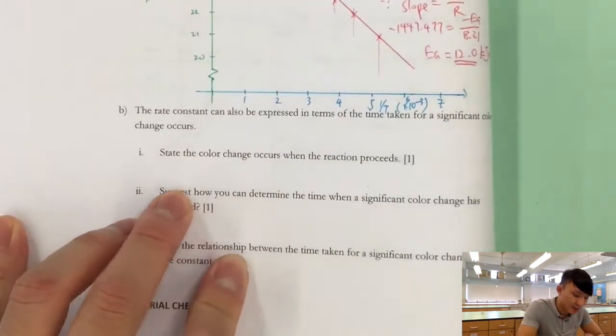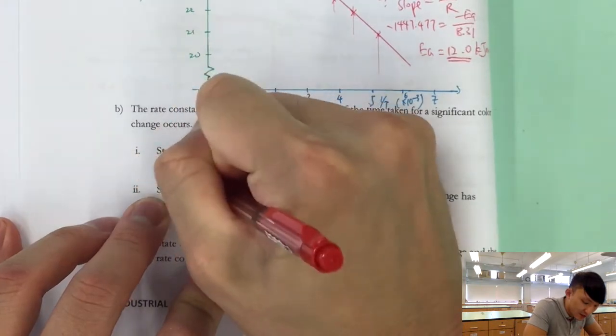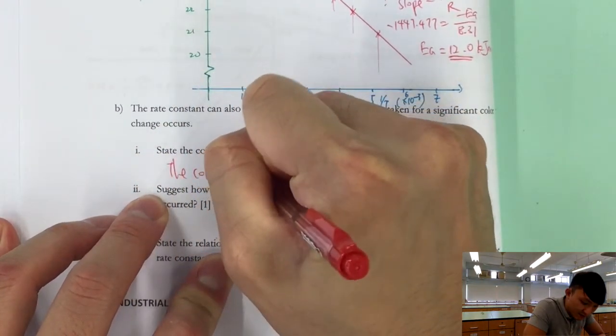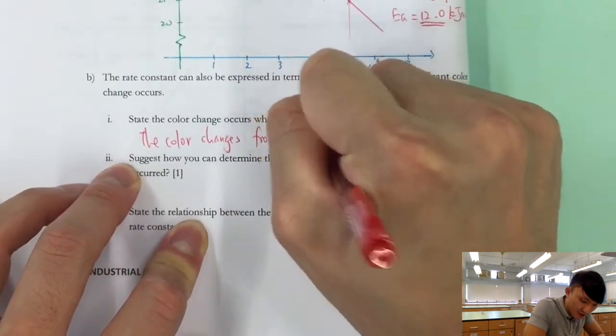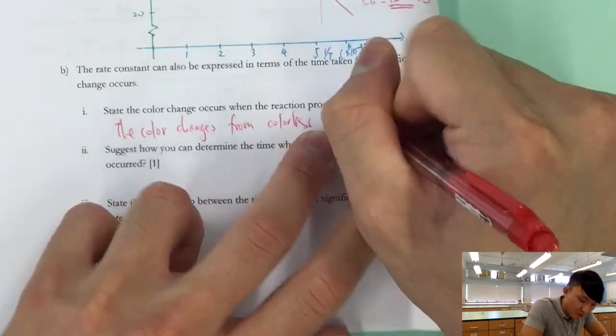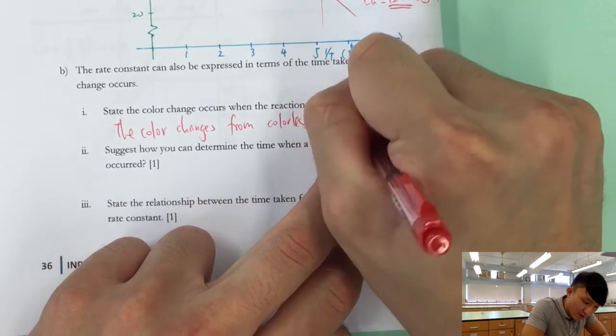You can say the color changes from colorless to reddish brown.